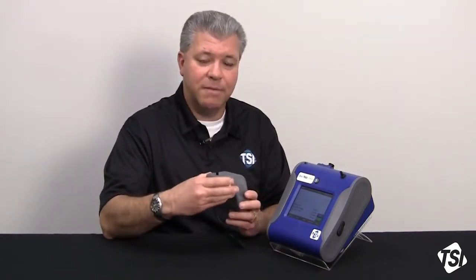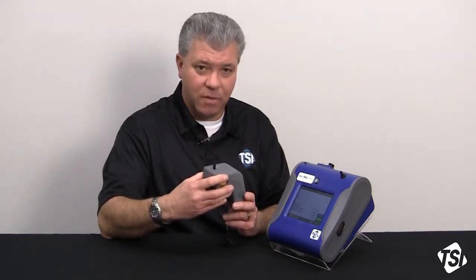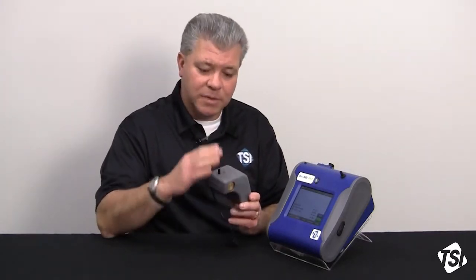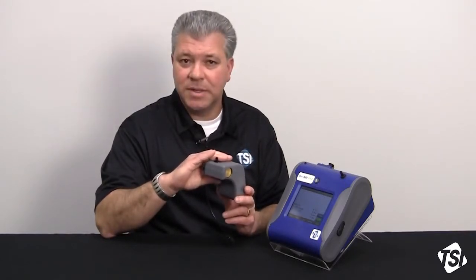Now, there's a couple of things with the Auto Zero module to note. The most important thing is that your logging interval can be affected. With the use of the Auto Zero module, you can't go any shorter than a 2-minute logging interval. The reason is that once you start, an Auto Zero will take 60 seconds.